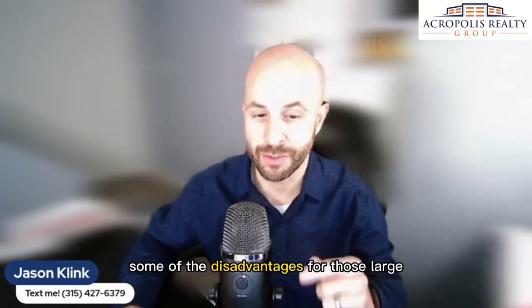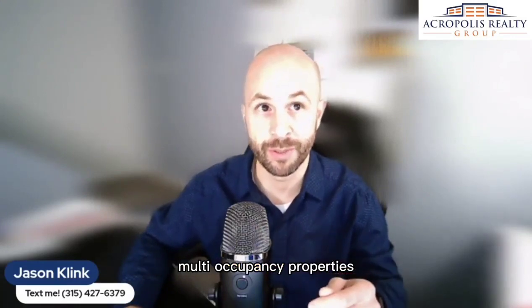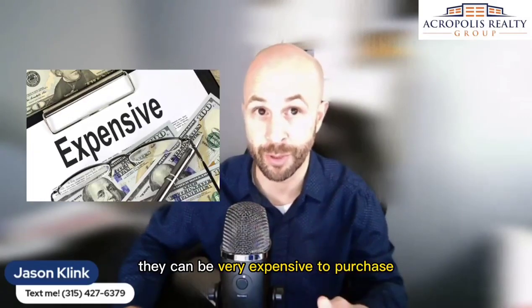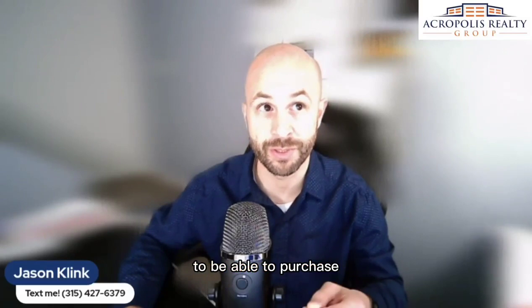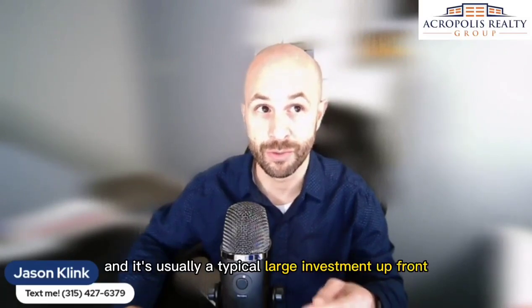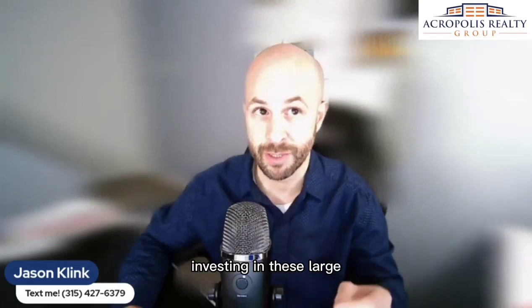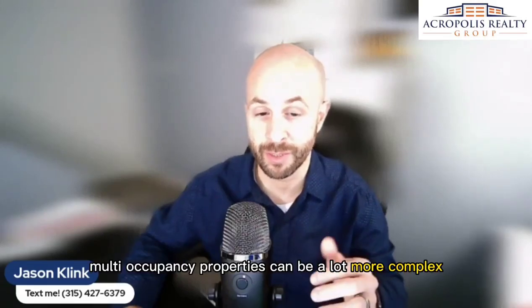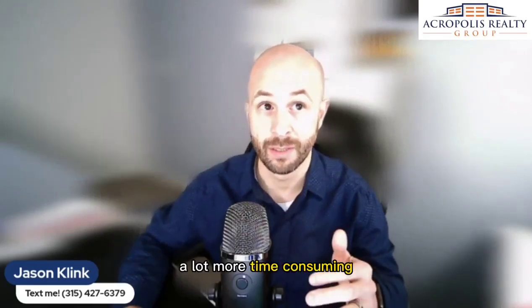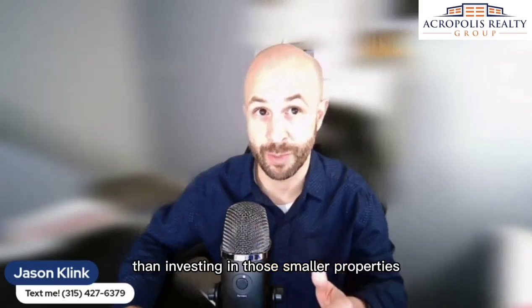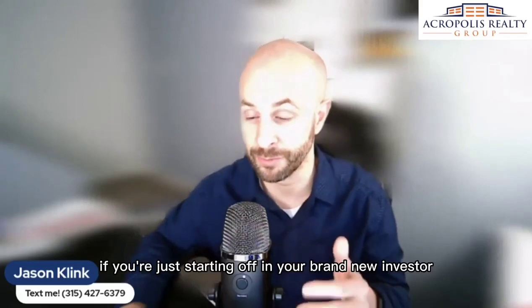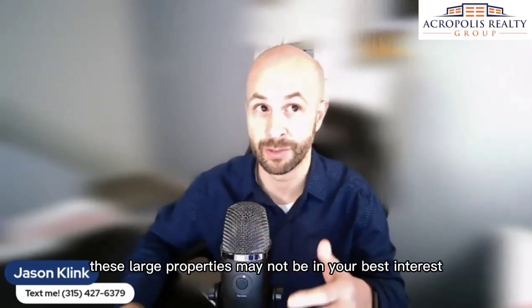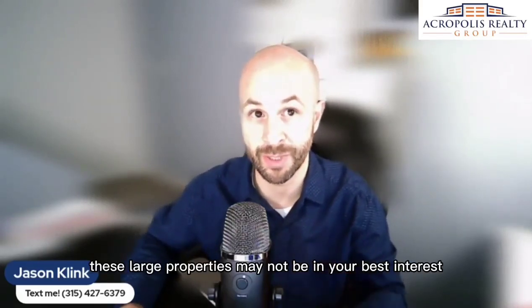Some of the disadvantages for those large multi-occupancy properties, they can be very expensive to purchase, may require a certain type of lending to be able to purchase, and it's usually a typical large investment up front. Investing in these large multi-occupancy properties can be a lot more complex, a lot more time consuming than investing in those smaller properties. Typically, if you're just starting off and you're a brand new investor, these large properties may not be in your best interest.